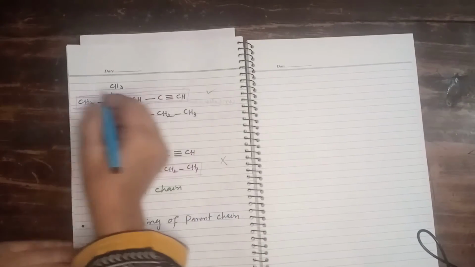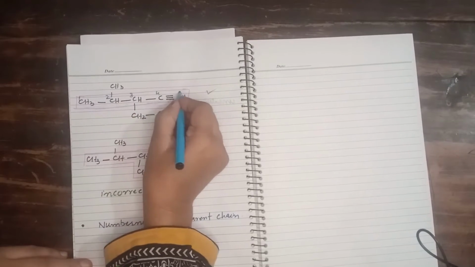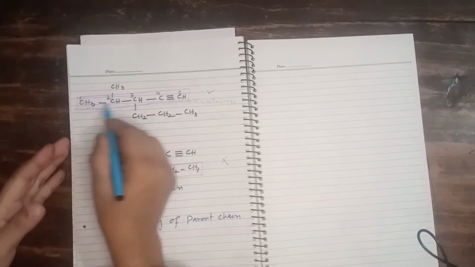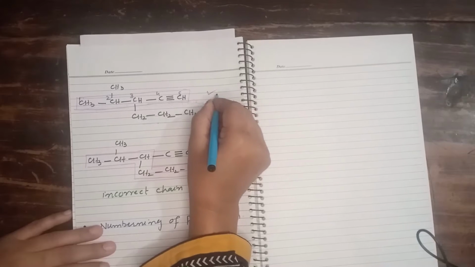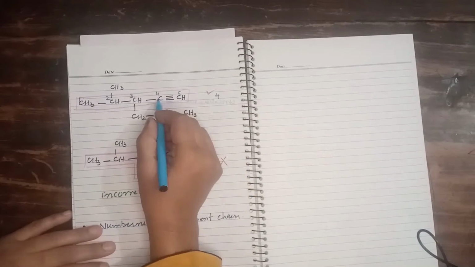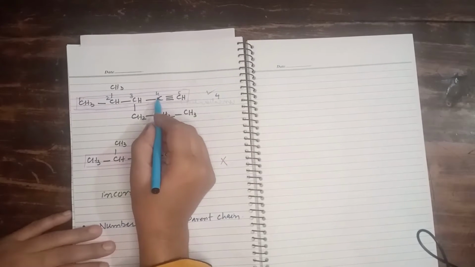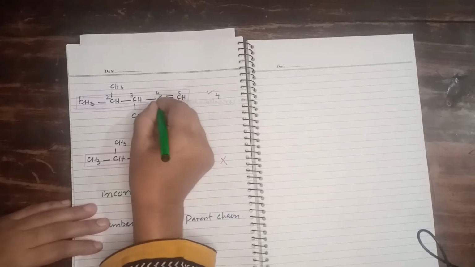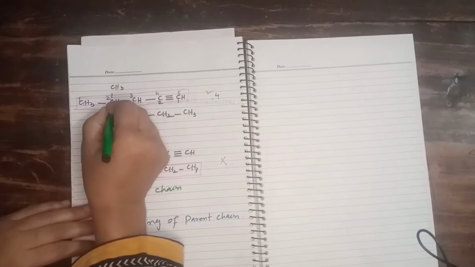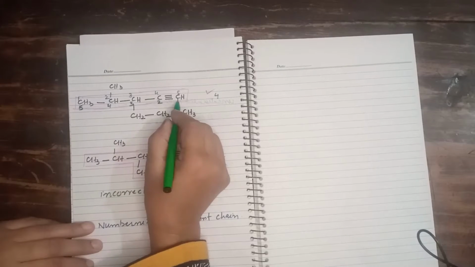Suppose in this molecule, if we do the numbering like 1, 2, 3, 4, 5 from left hand side, right? Here, what is the position of triple bond? Triple bond is present between carbon number 4 and 5. So, what is the position of triple bond? It is present between carbon number 4 and 5, right? But if we do the numbering from our right hand side, 1, 2, 3, 4, 5, what is the position of triple bond?